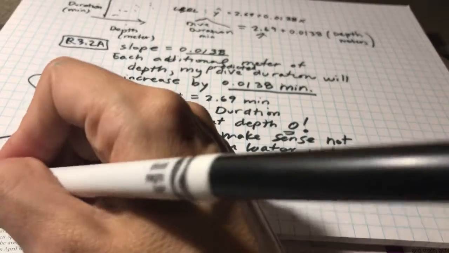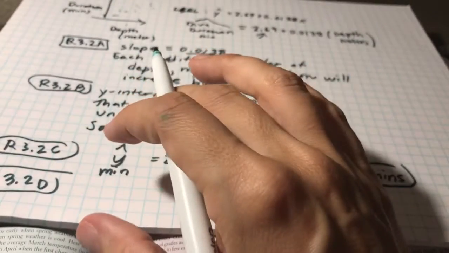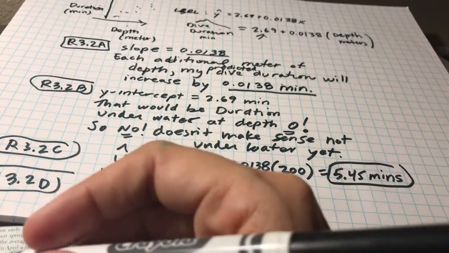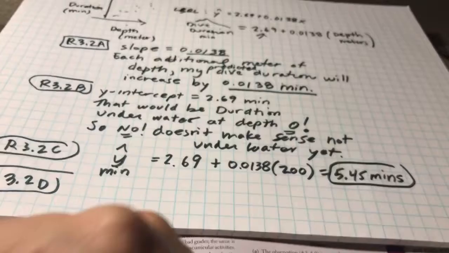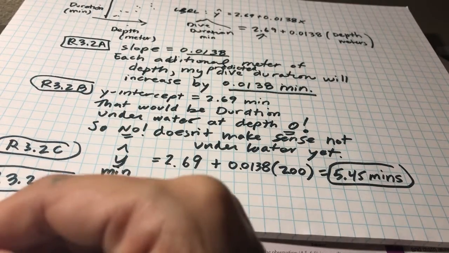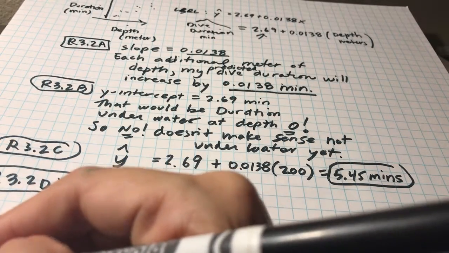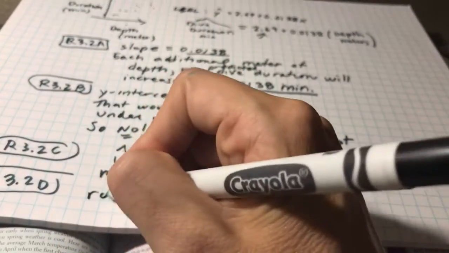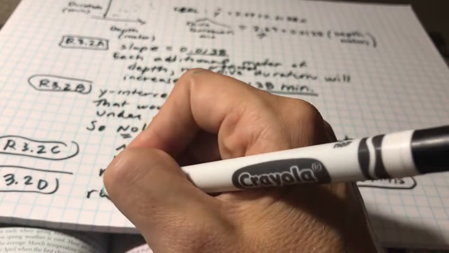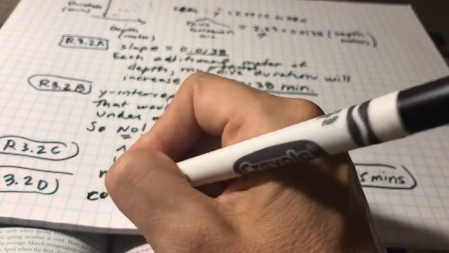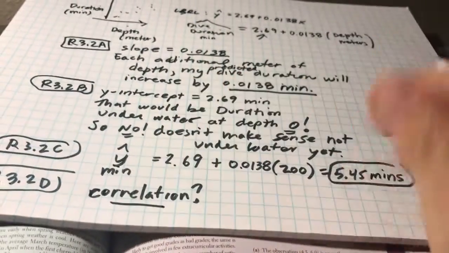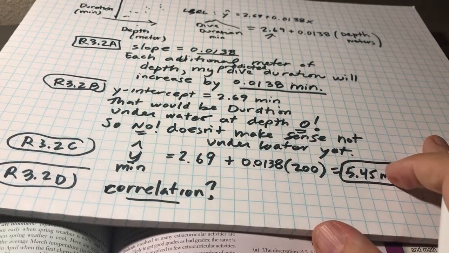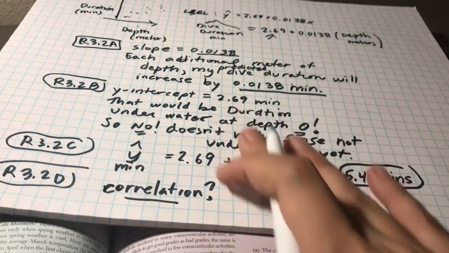The last part of the question states, suppose that the researchers reversed the variables, using x as the dive duration and y as the depth. What effect would this have on the correlation? We discussed in class, the correlation is how close the dots are to the line.